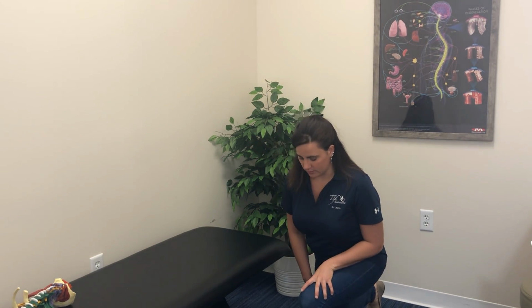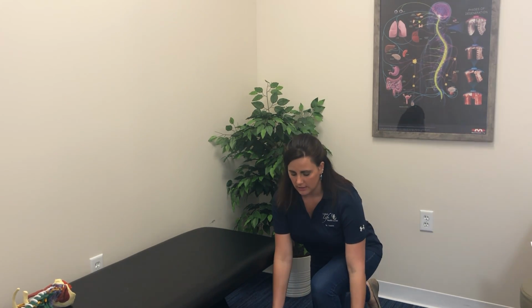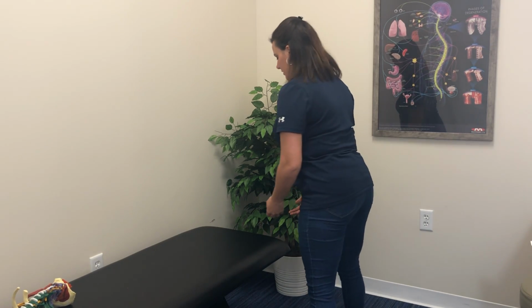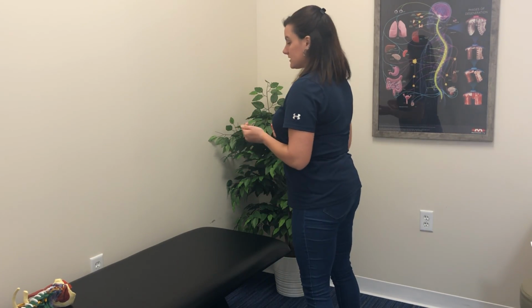If something's heavy and on the ground, we want to make sure that we're bending down with one knee, lifting it to a little bit higher of a surface, and then from there, bending down using our legs to lift it up. Another bad habit that we have is how we sit at our computer.